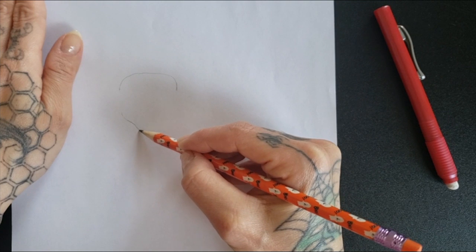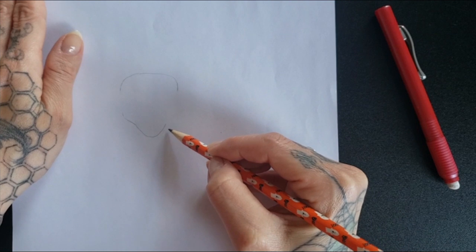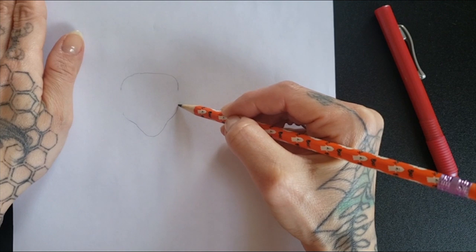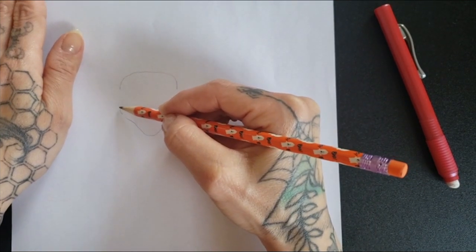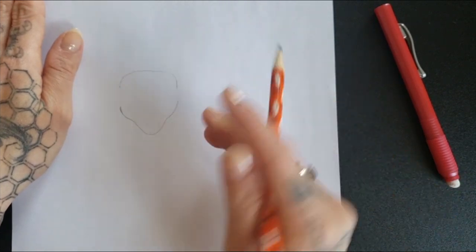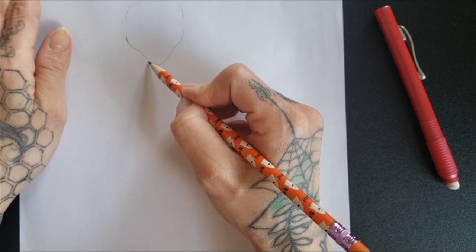We'll leave this open for his ears. Okay. Now we need to do his body.